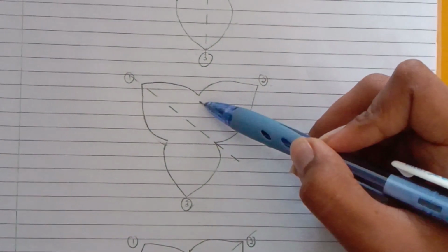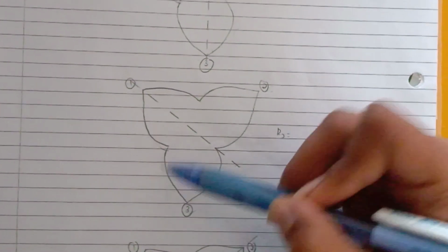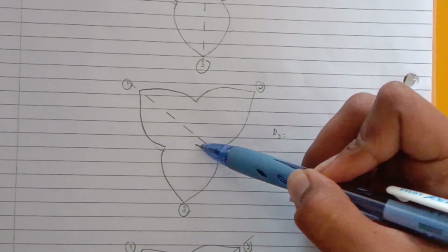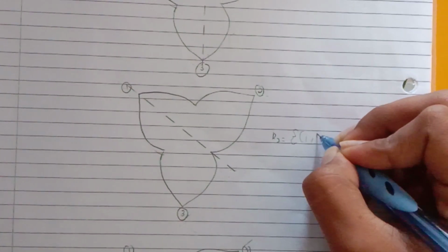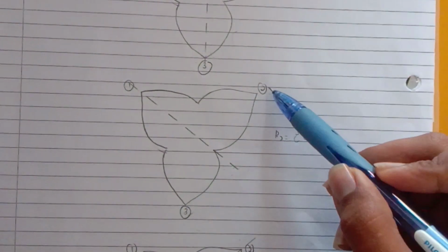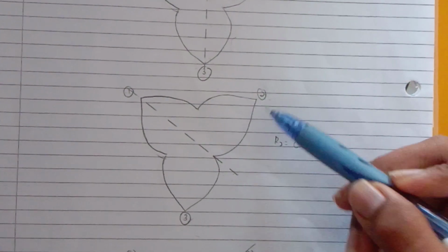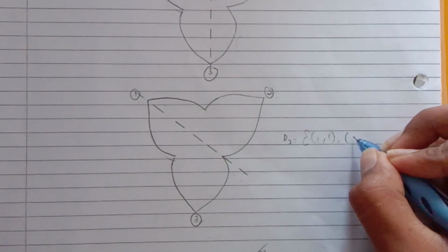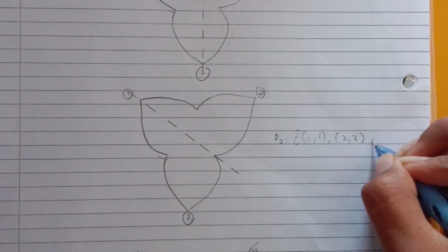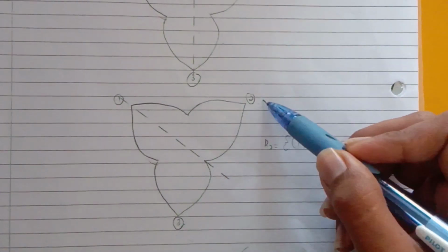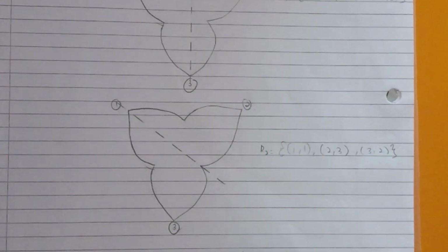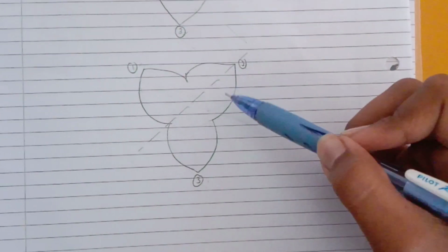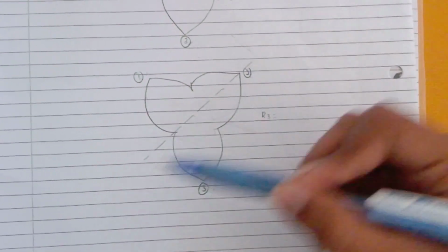Okay, for this symmetry line, when we fold this flower according to this symmetry line, 1 will be touching each other. So 1, 1. So for petal 2, it will be touching petal 3. So 2, 3. For petal 3, it will be touching 2. So 3, 2.